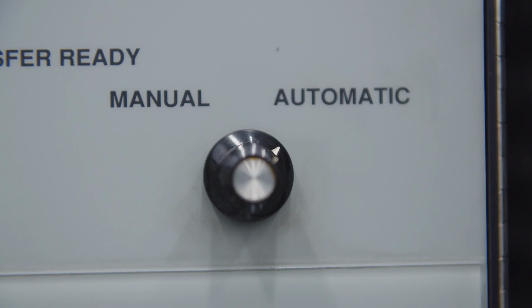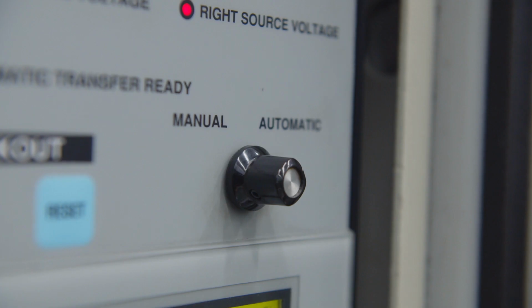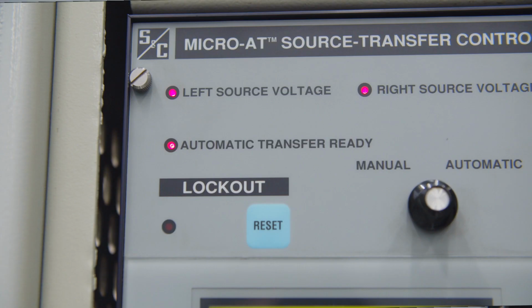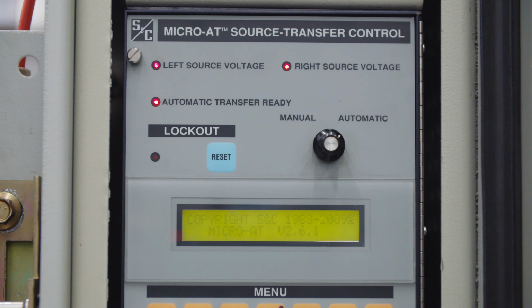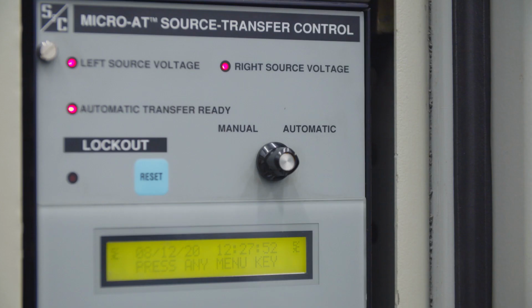The control has two modes, automatic and manual. Setting the control in automatic mode enables automatic switching. When the control is in automatic mode and ready to function, the red Automatic Transfer Ready lamp will be lit. If the control is in automatic mode, but the lamp is not lit, there is something preventing the control from functioning automatically. In order to do any manual configuration of the control, the operation selector switch must be in manual mode. Once configuration is complete, return the control to automatic mode.